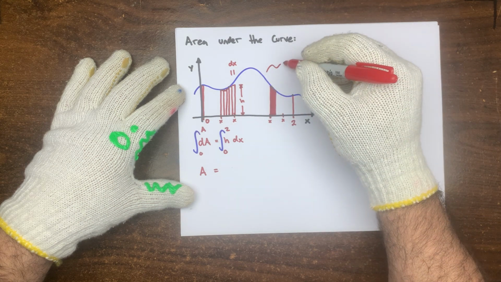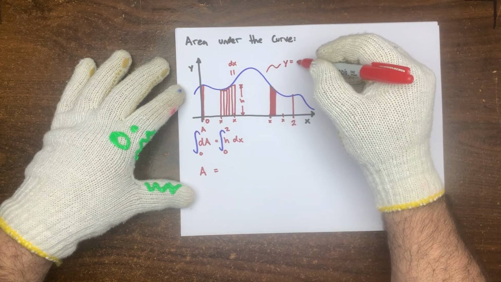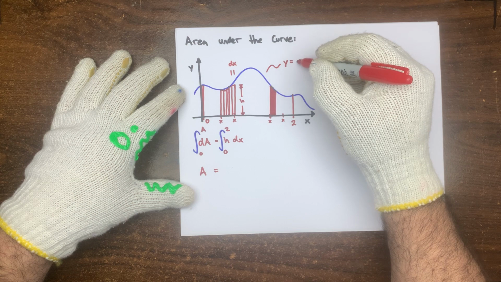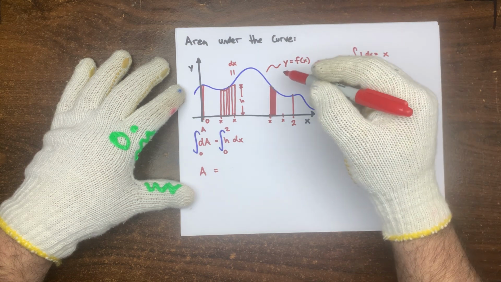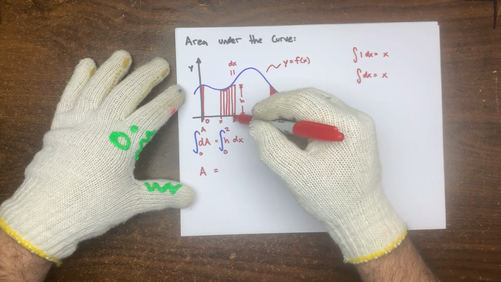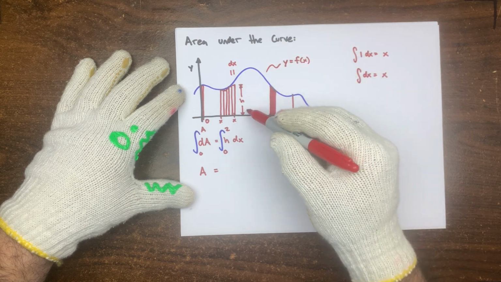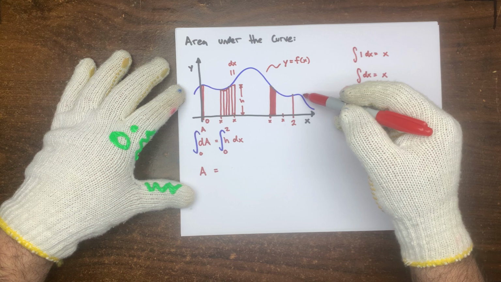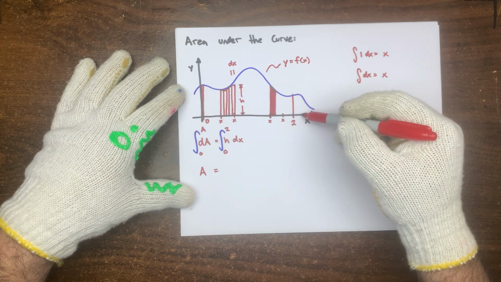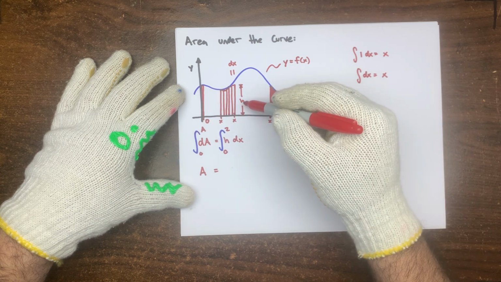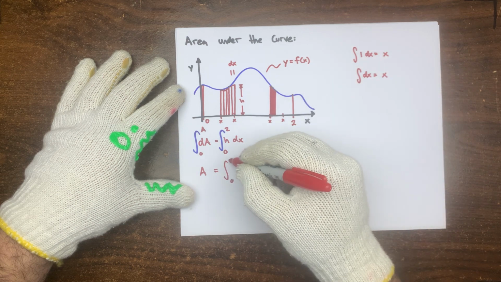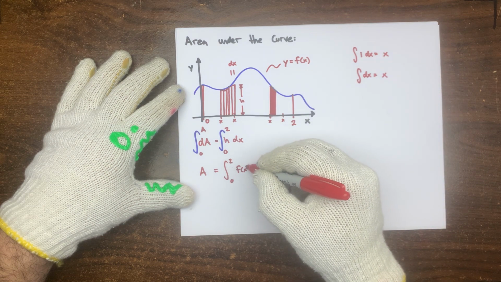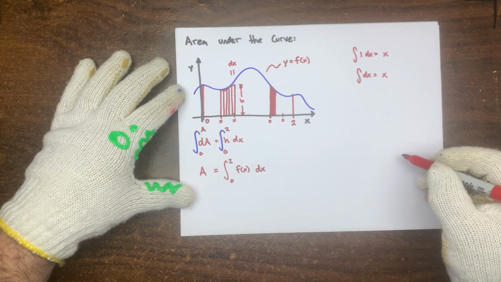It's usually given to us as y as a function of x, and y tells us the height. Given an x value, it tells us the height. So in this simple case, for this area under the curve where the x-axis is our lower bound, we could just use h as our function. So this would be just the integral from 0 to 2 of our function, whatever function that is, dx.